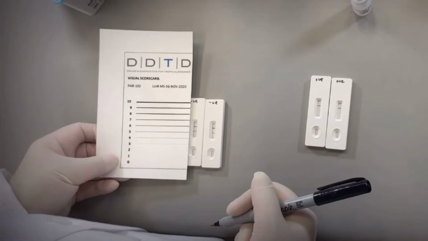Note that the intensity of the test line can be quantified with a visual scorecard. Place the test as close as you can to the visual scorecard and assign a number. To be considered positive, the test line intensity in the presence of mycolactones should be at least 3 shades weaker than in the negative control.